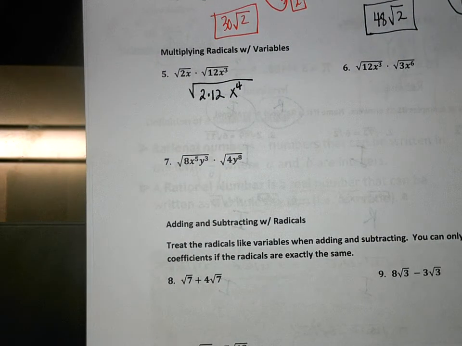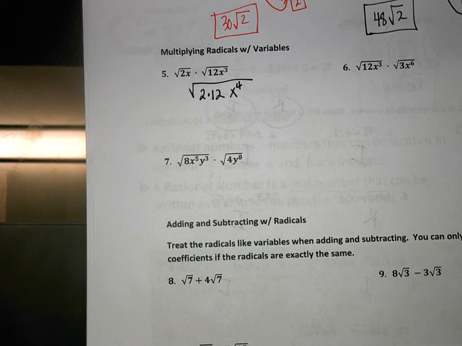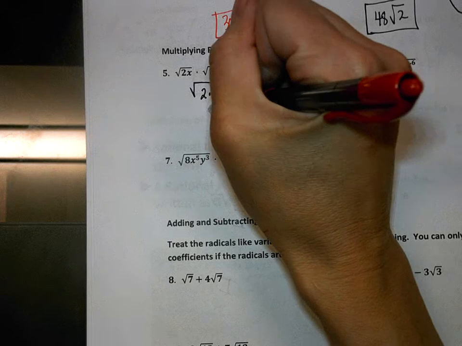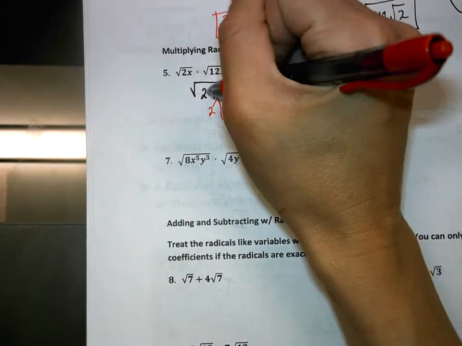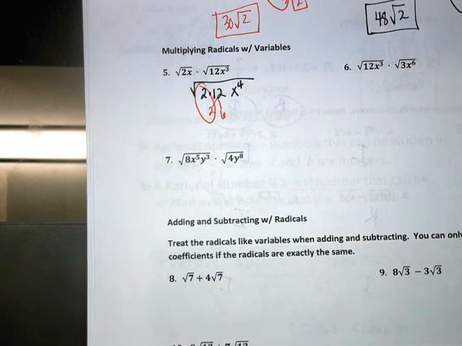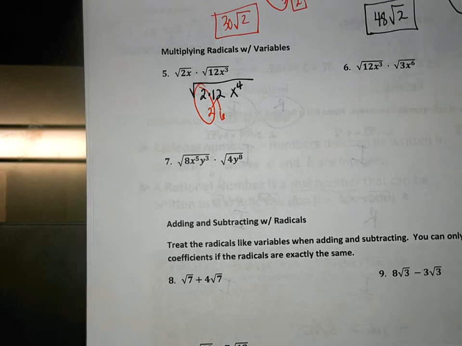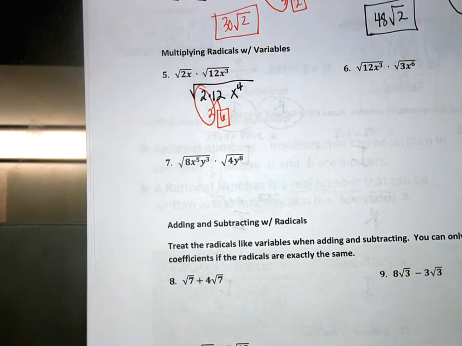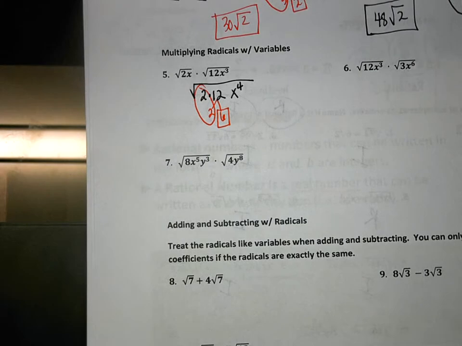Okay? From there, I'm going to break things down. So what should I break 12 down to be? 2 and 6. Okay? I see that I have a pair of 2's. Should I break 6 down any further? Will that give me any pairs? No. So since it's not going to help me out, I'm just going to box it and be done with it. Now we go to the x's.